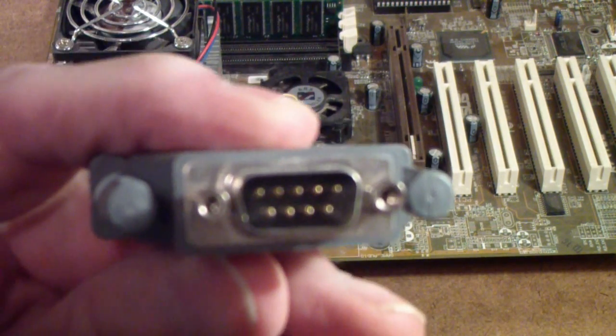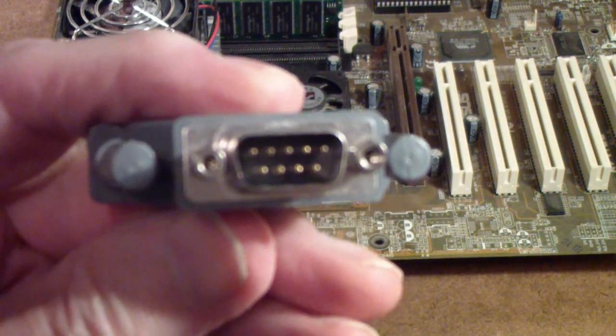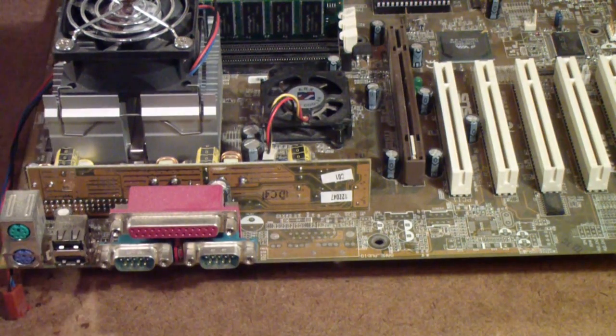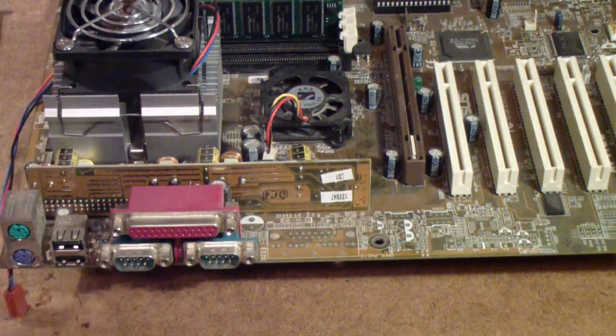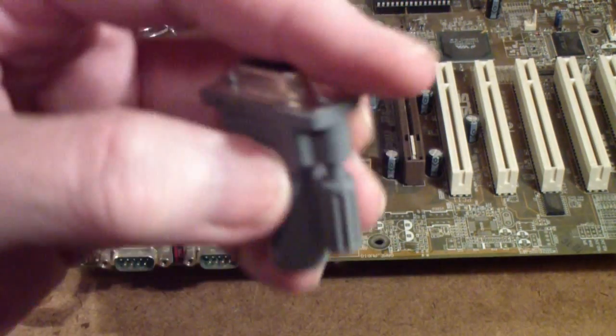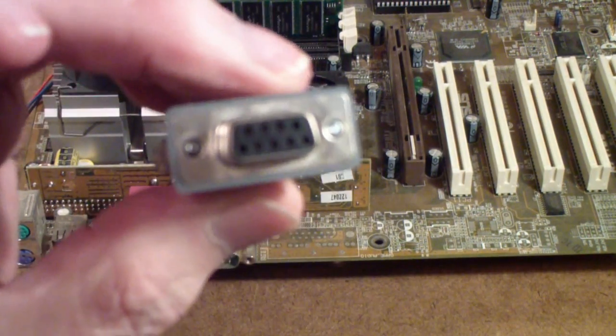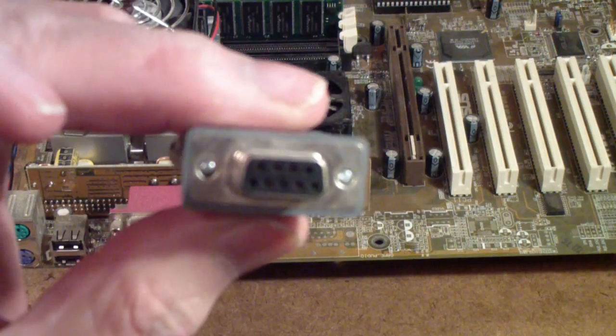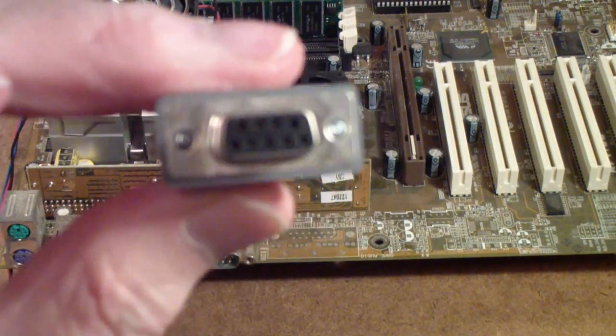It also began to be used for a lot of other purposes besides modems. So, for example, at one time you could plug a mouse into an RS-232 port, and it would run off of the UART.